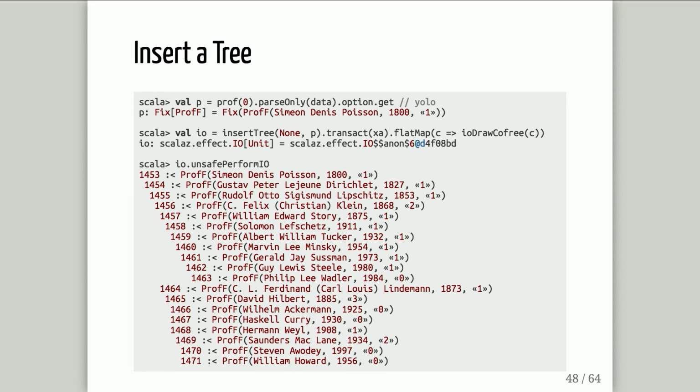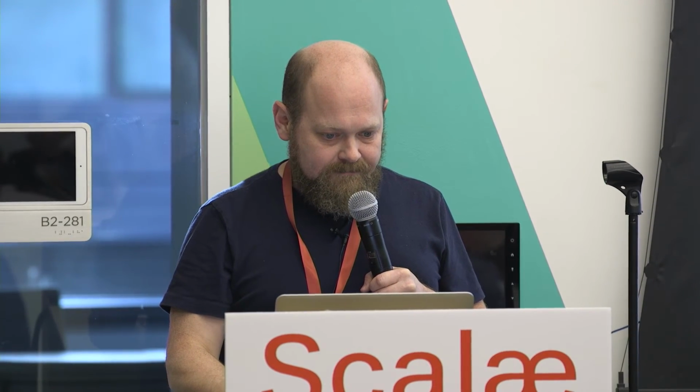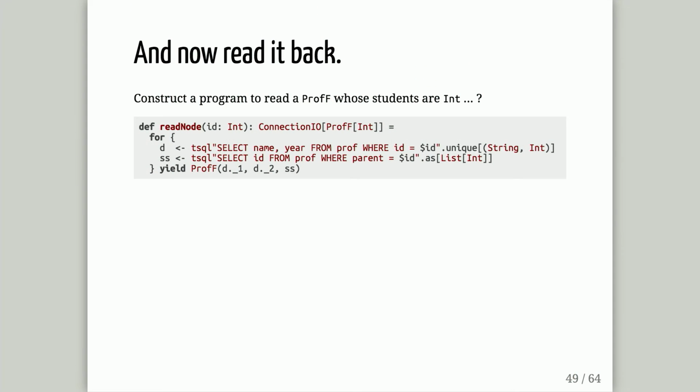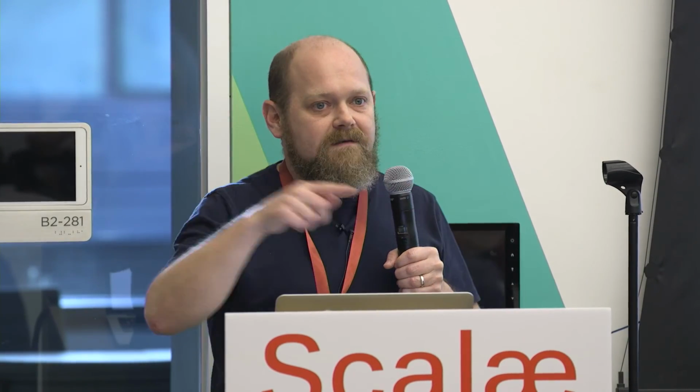Okay, so that's the hard part. So now let's talk about reading it back. So here's read node. What it does is it takes an ID and it returns a program that will read a profF whose children are ints. So what does that mean? All right, so that's a profF whose children are database IDs. So a way to think about this is we have one node in the graph, and if we want to step off the graph, we have to go back to the database and fetch more.